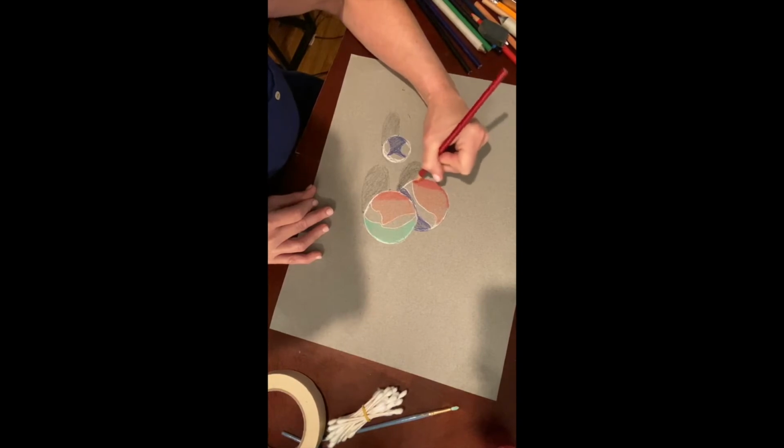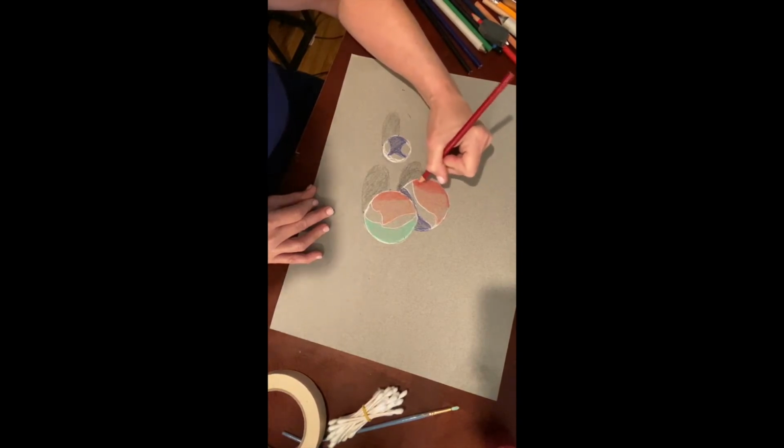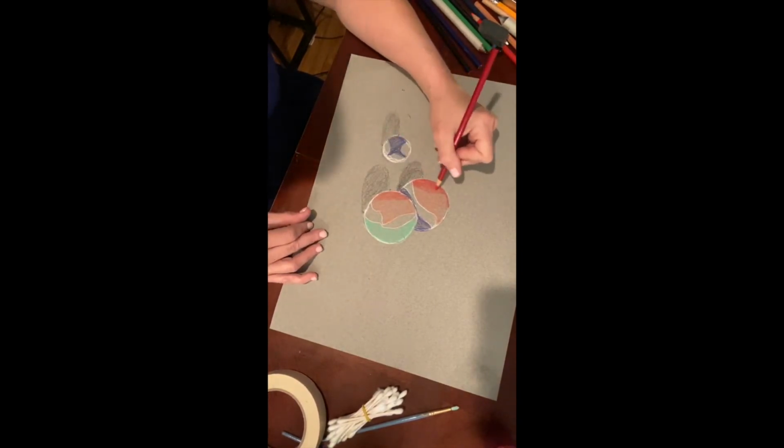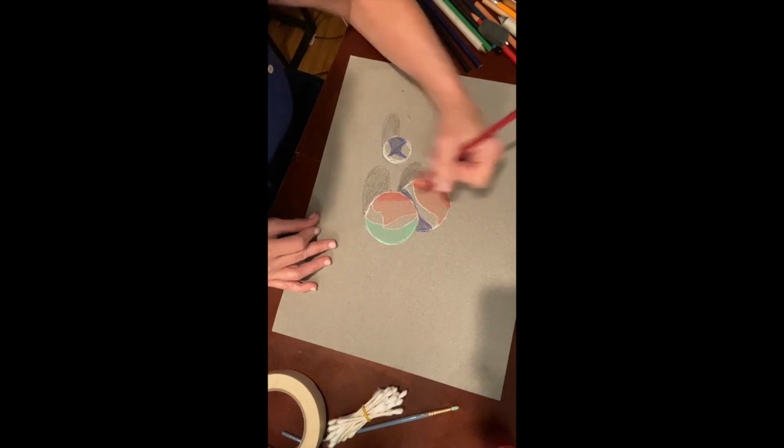So while you look around for something you might want to draw multiples of and start plotting it out, I'm going to fill in a little more of my red, and we'll be right back.